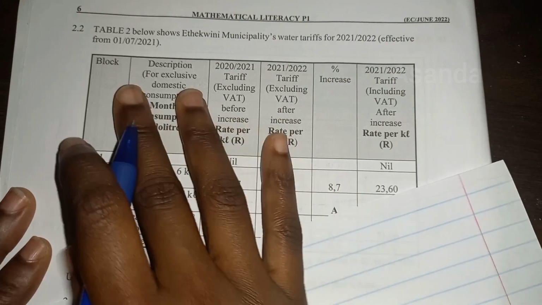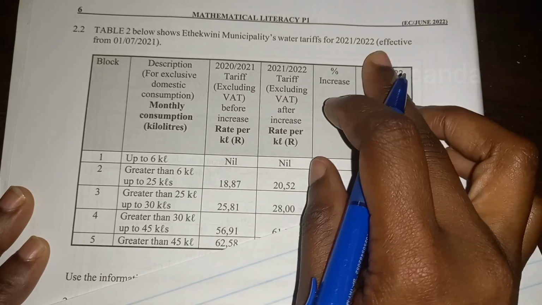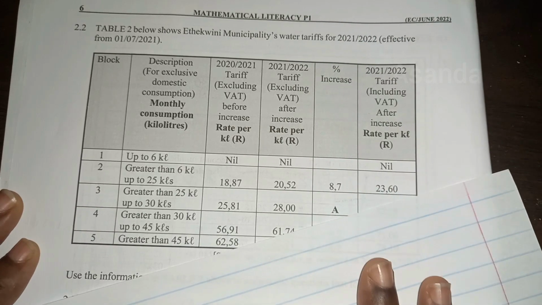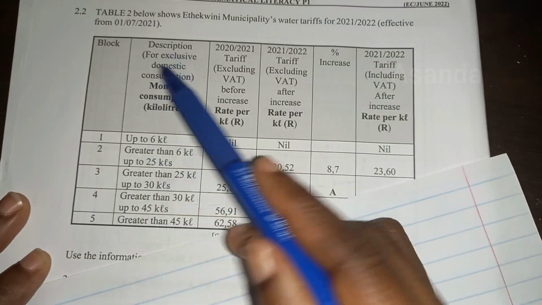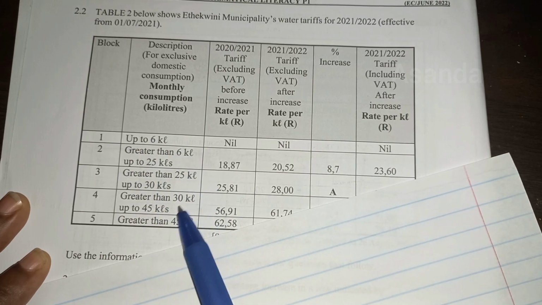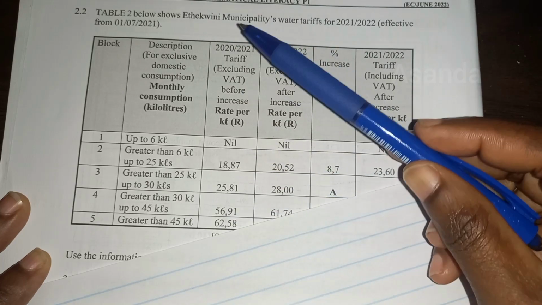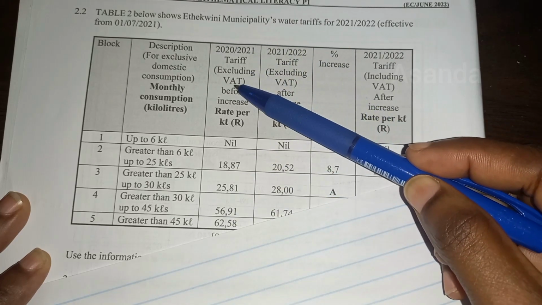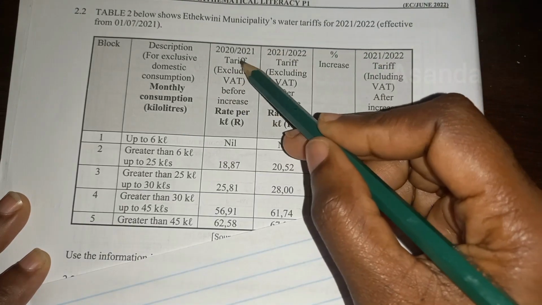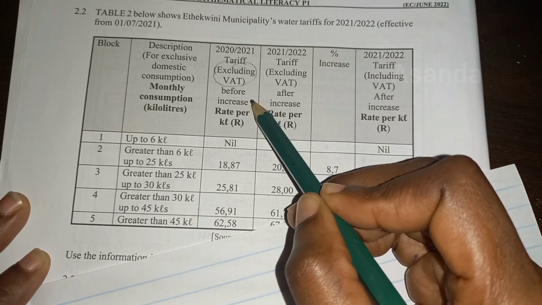Table 2 below shows eThekwini Municipality water tariffs for 2021-2022, effective from 1st of July. If you look at the description here, in block 1 up to 6 kiloliters, and so on. This is a sliding scale, and the tariff is excluding VAT. Very important that we read that part that says excluding VAT. And then it says before increase, note that.